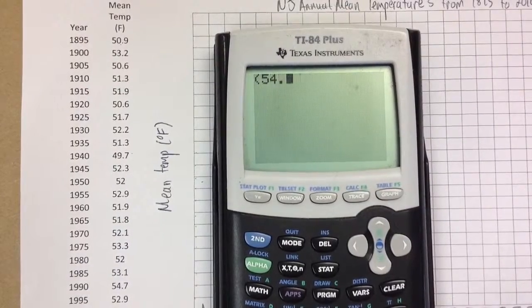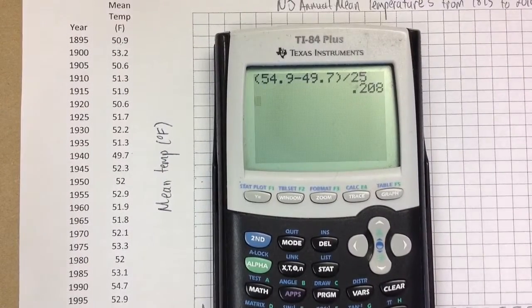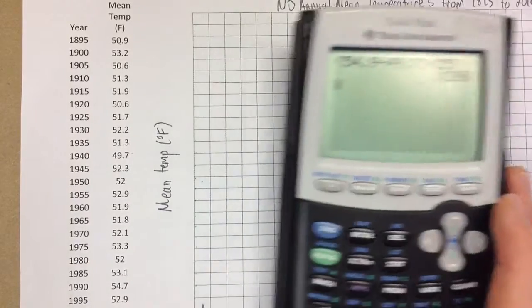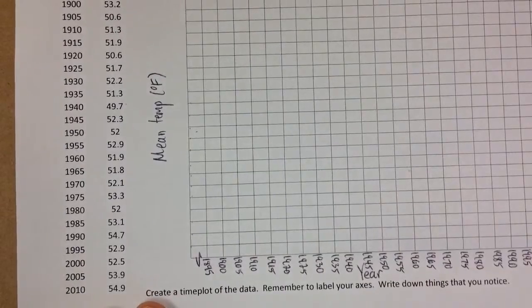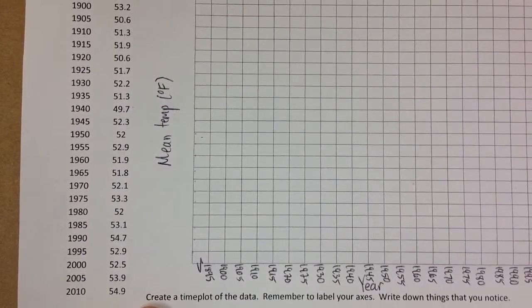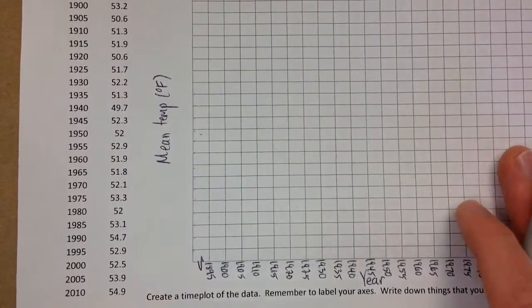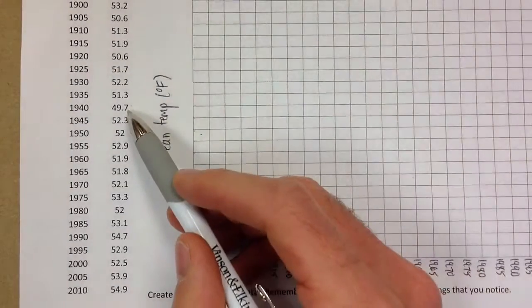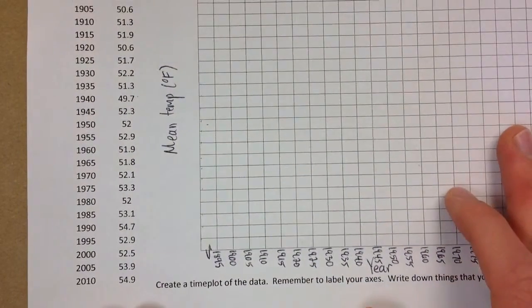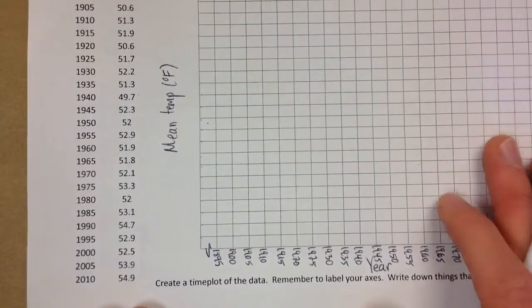Okay, highest temp minus lowest temp divided by 25. So I can go in steps of 0.2. Okay. Actually, it needs to be a little bit more than that. So maybe 0.25. Okay. So I could start at 49.7, but maybe just to make the math easier, I'll start at 49.5.